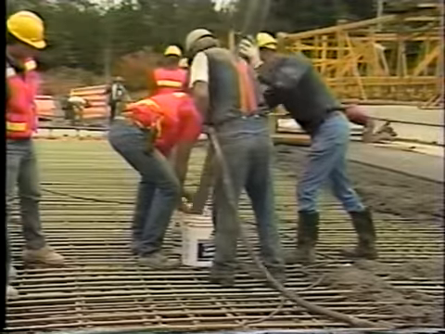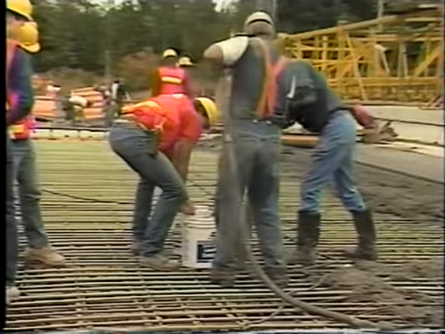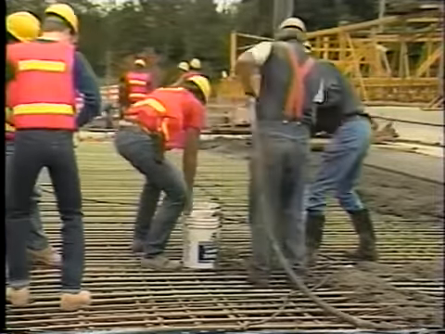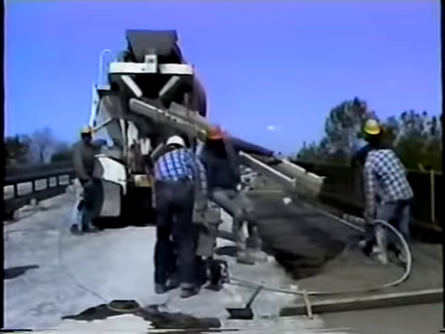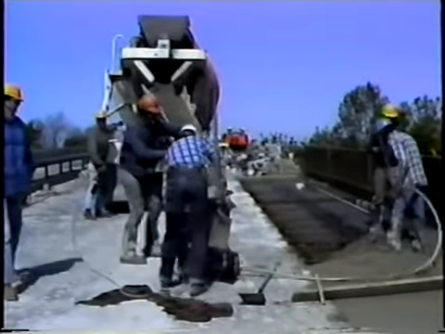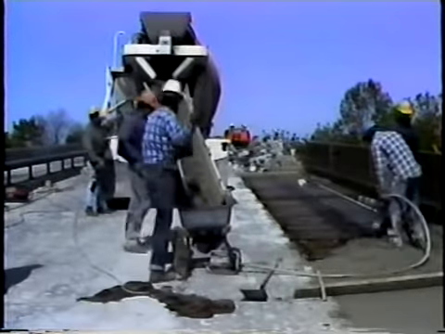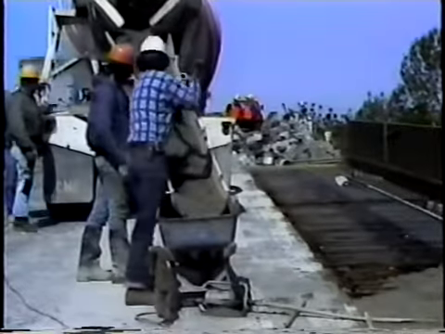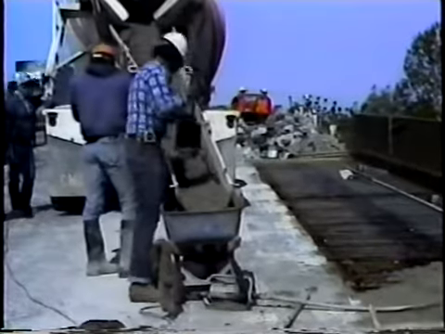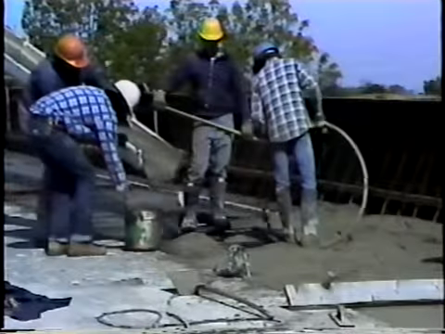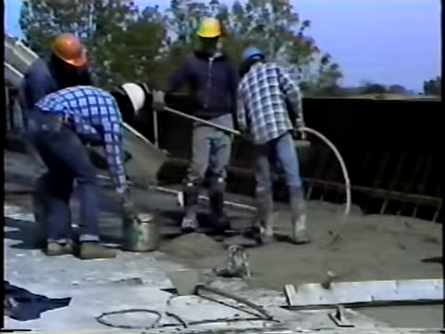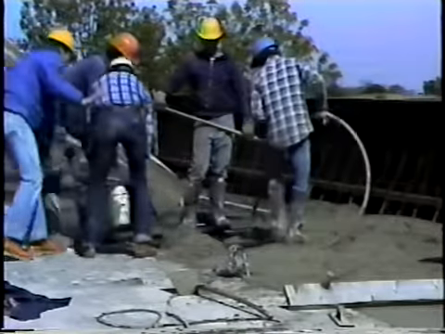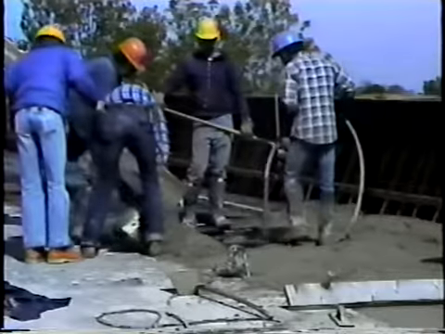To obtain the sample, either the entire stream should be caught in a container, or the chute should be swung over to the side. The important point is to get the entire stream. Cutting the stream in half, like this, is unacceptable. The rim of the bucket will knock some of the large aggregate out of the sample.